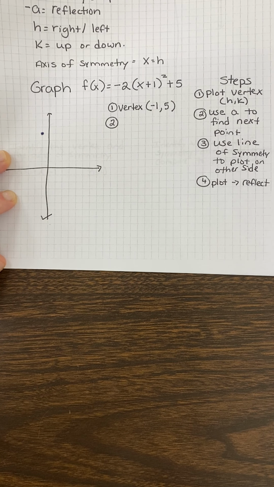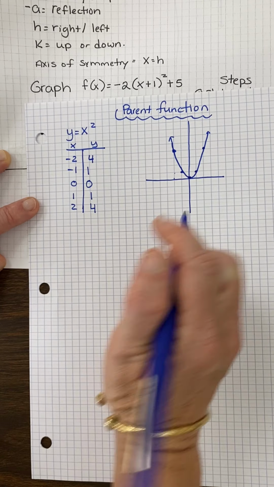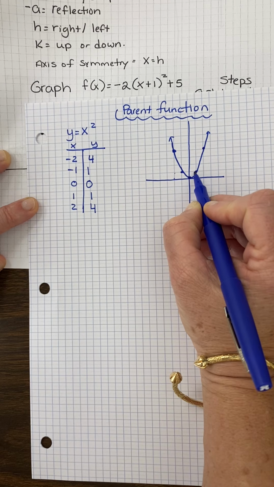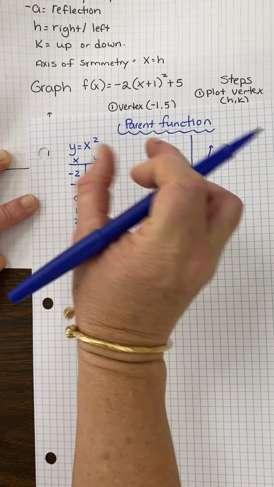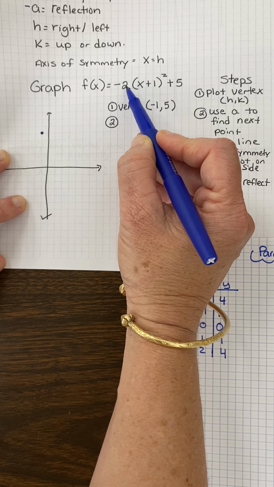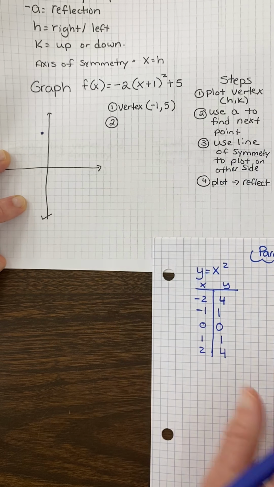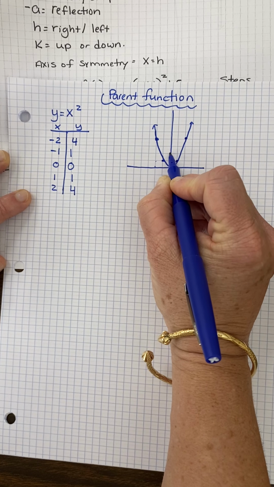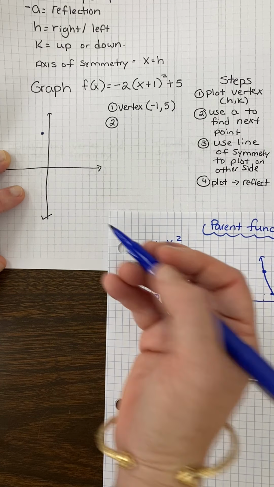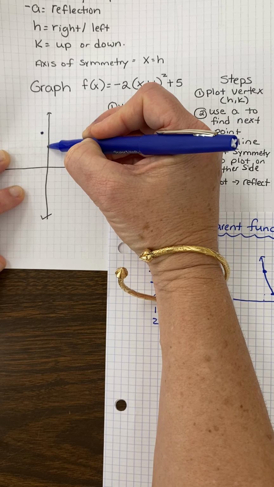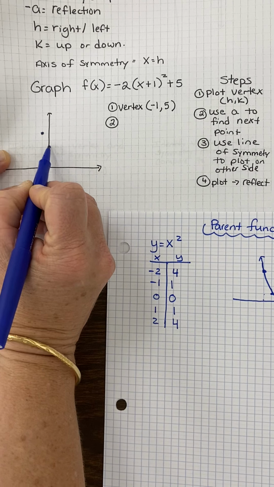Okay, to get to my next point, now if I reflect back to what the parent function was, right? The parent function, basically to go from the first point to the second point, I went up 1 over 1. All right, we know that this function right here is going to reflect, so it's going to end up looking this way. And we know it's going to be skinnier than the parent function, all right? Well, it's going to be twice as skinny. So instead of going up 1 over 1, it's almost like I'm going up 2 over 1. I'm going to multiply that by 2, and instead of going up, I'm going down because that's a negative. So I'm going to go down 2 over 1. All right, and then I'm going to reflect that on the other side.